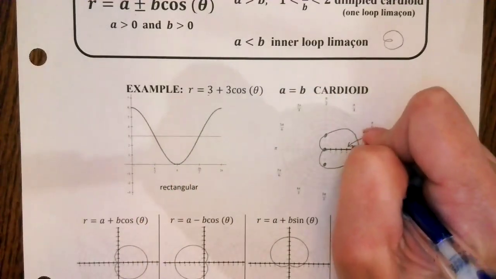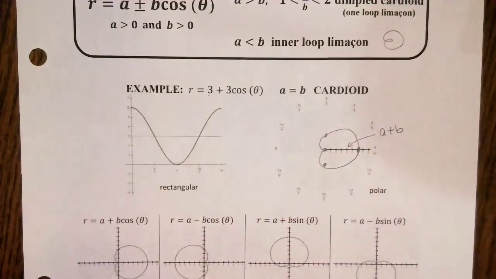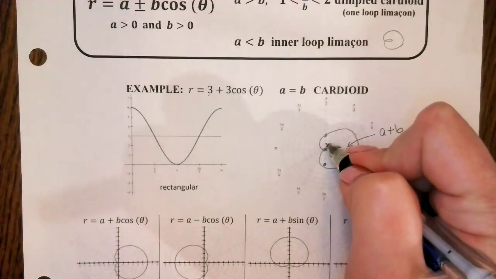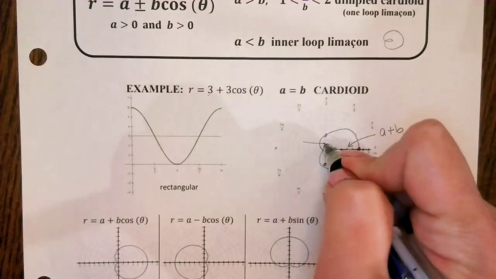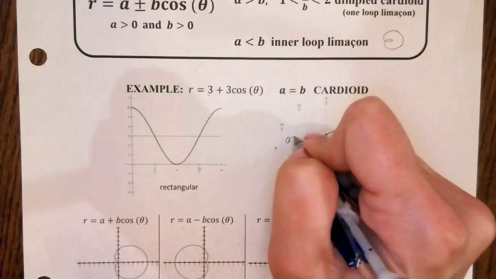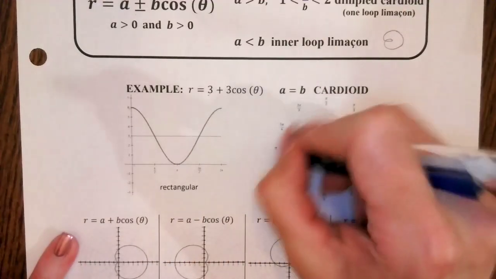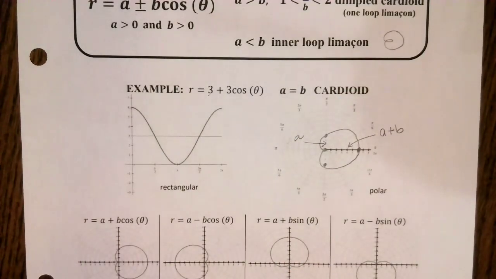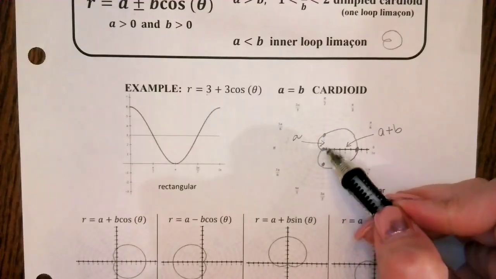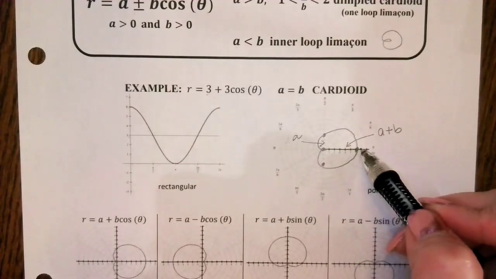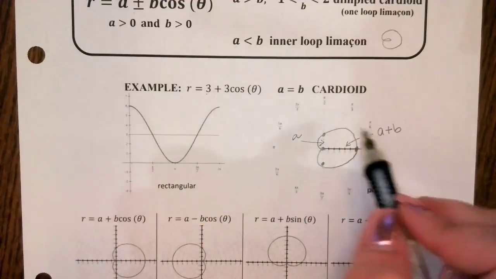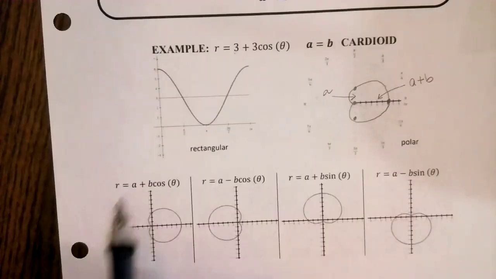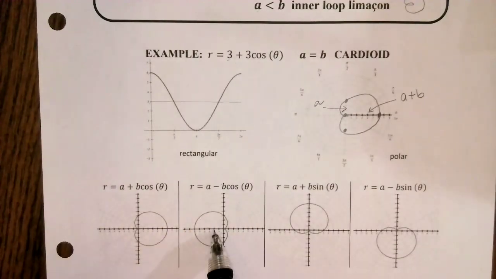So our longest portion right there is the A plus B. Now this shorter part right here, 1, 2, 3, that is the A value, or the B value, whichever one you want to call it. So A is this length right here. A plus B is this length. They're both the same number, so I know it's a cardioid. Again, if it's positive cosine, it opens to the right. If it's negative, it opens to the left. And then if we have sine, it's going to open up or down. So that's our cardioid.